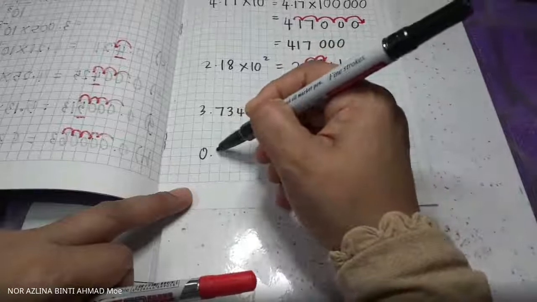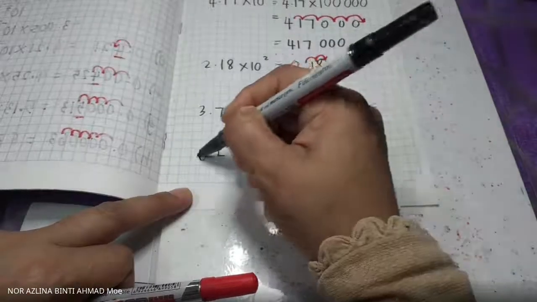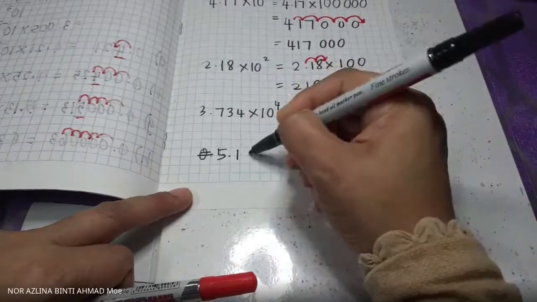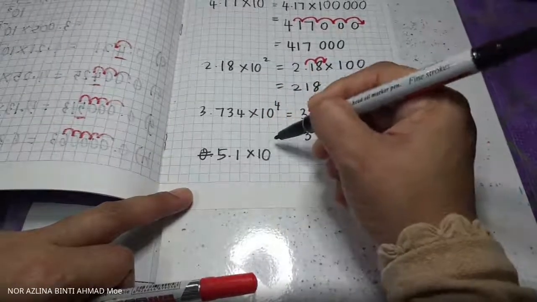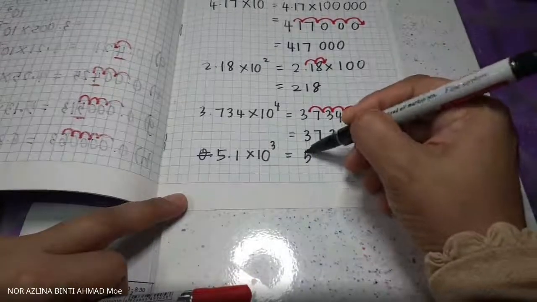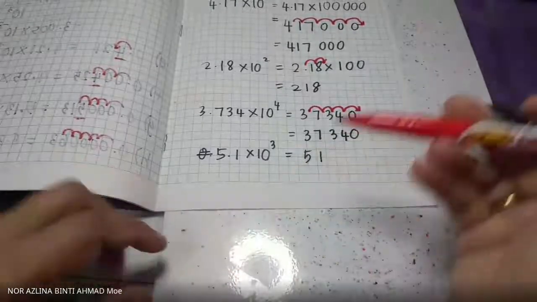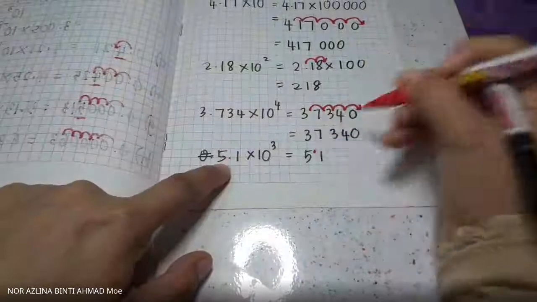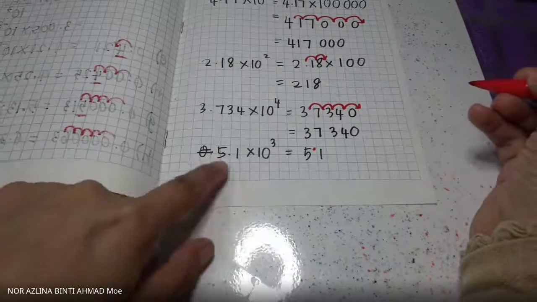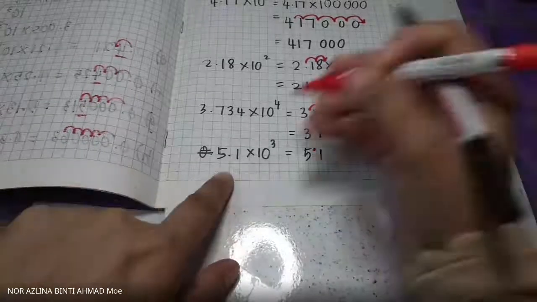This is from standard form: 5.1 multiply 10 to the power of 3. This is 5, 1. The decimal starts from here after 5. We move to the right because multiplication.